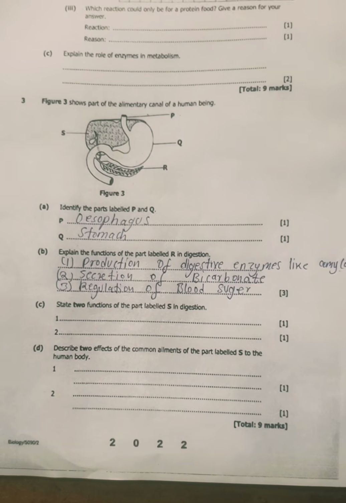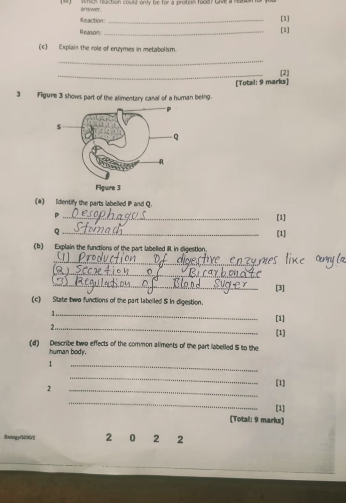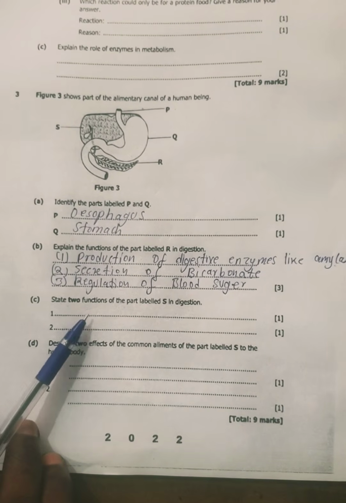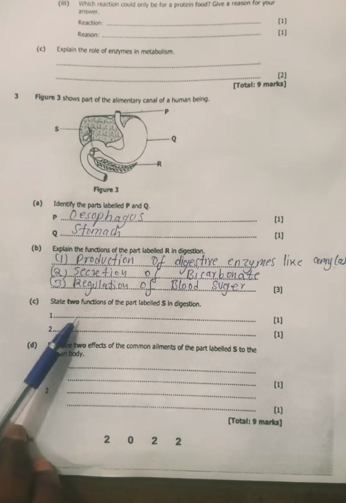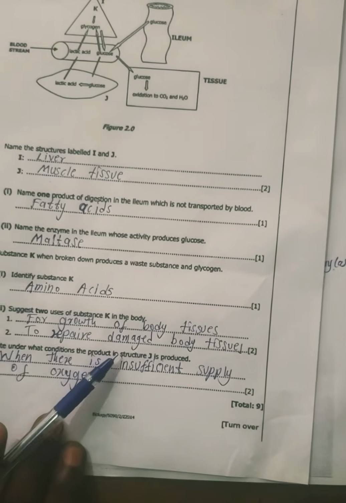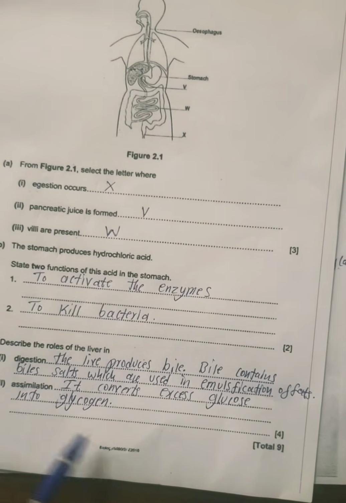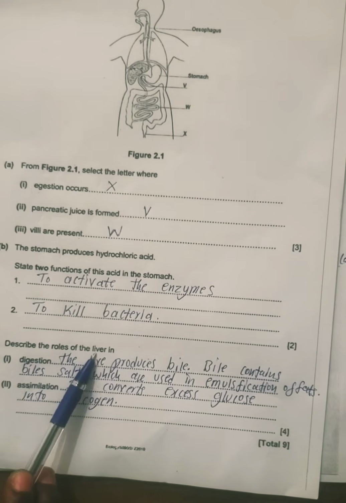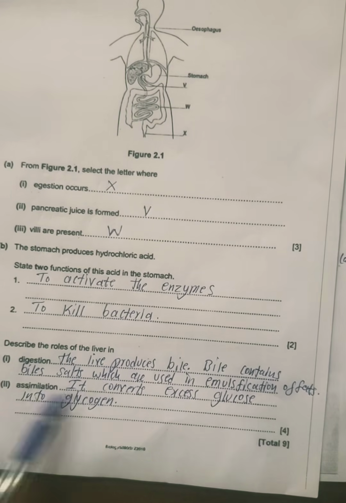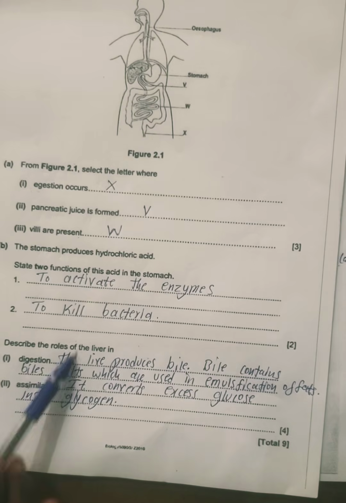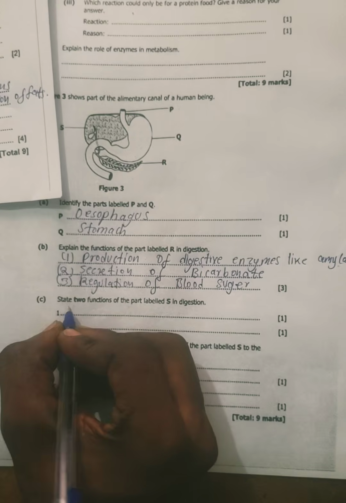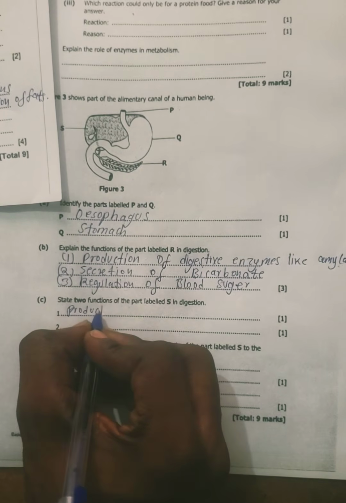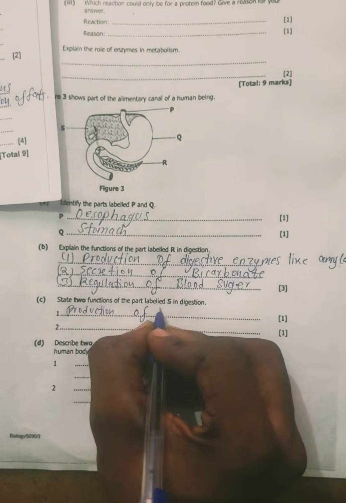So the first function, you understand that this question is same as the one we answered, the previous one, where they asked to explain or describe the roles of the liver, and they gave it 4 marks, in digestion and in assimilation. So these are the same functions. We understand that it firstly is used in the production of bile.